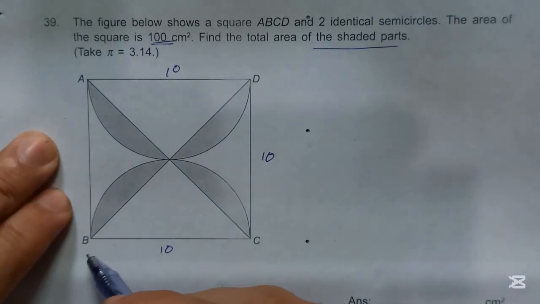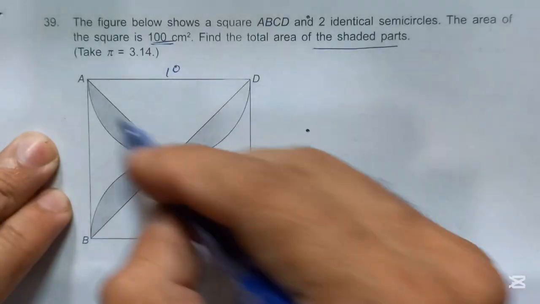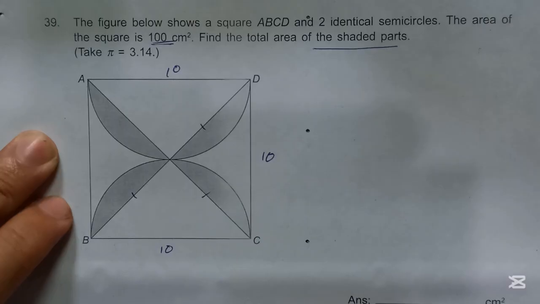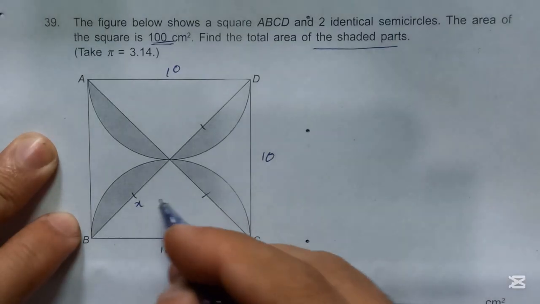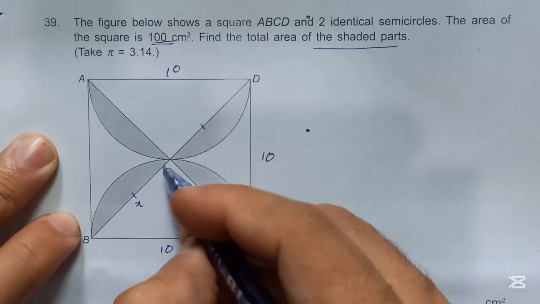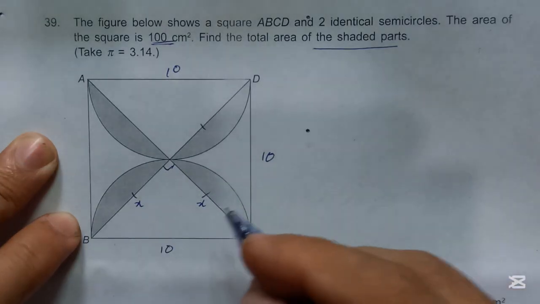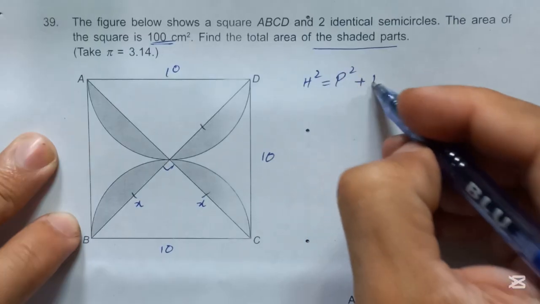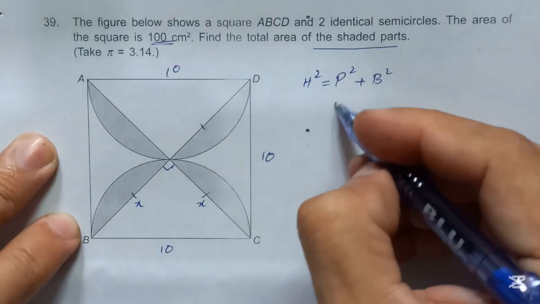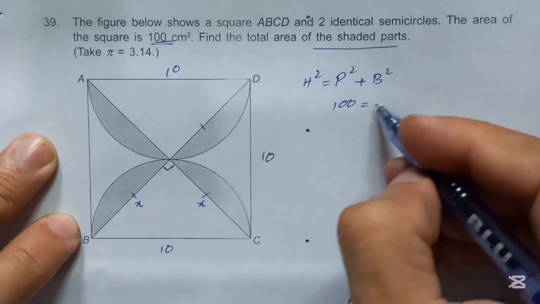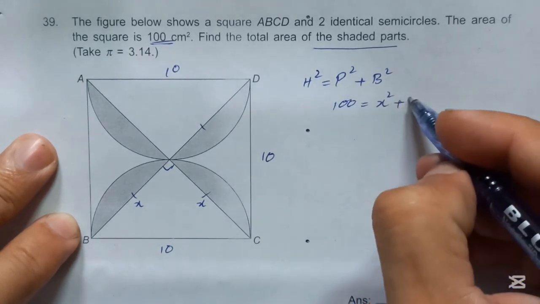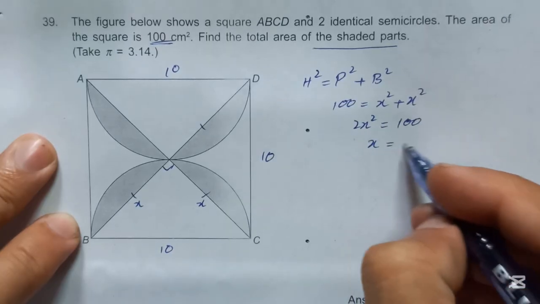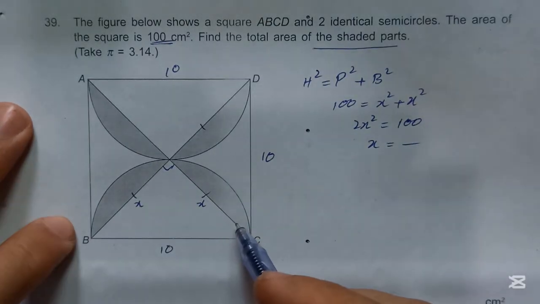Okay, and in the square, these are the diagonals. So this side and this side will be equal. Suppose this is x, and diagonals cut each other at 90 degrees. So first we will apply the Pythagoras theorem. Hypotenuse square is equal to perpendicular square plus base square. Hypotenuse is 10, that is 100. Perpendicular and base are each x, so x square plus x square. So 2x square will be equal to 100. From here find the value of x.